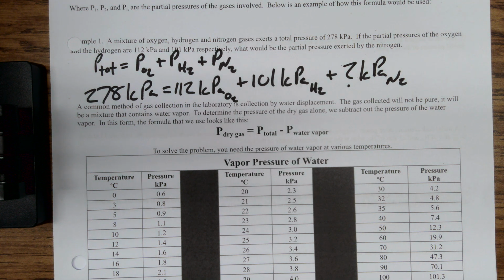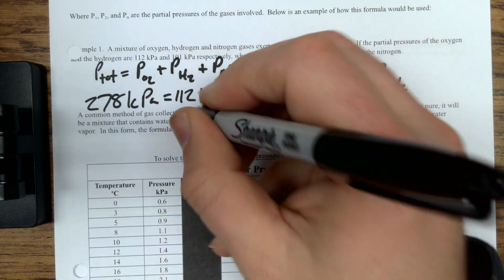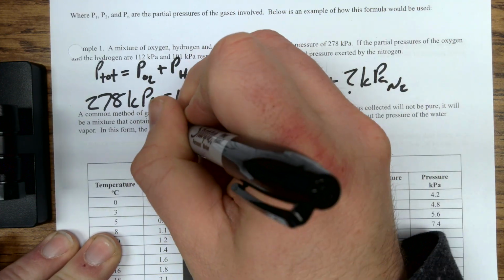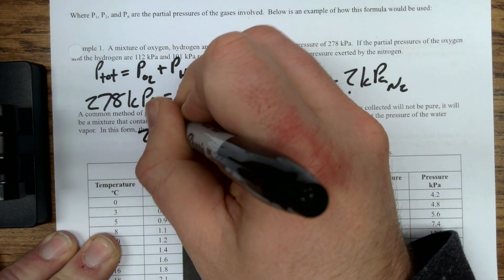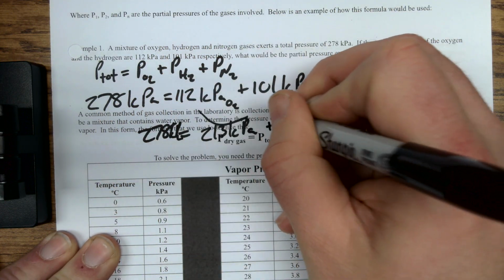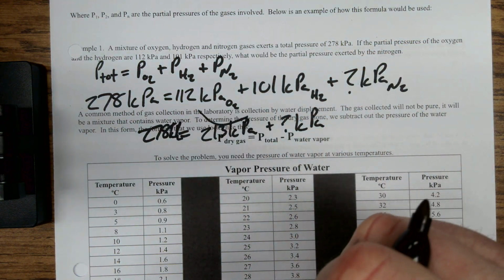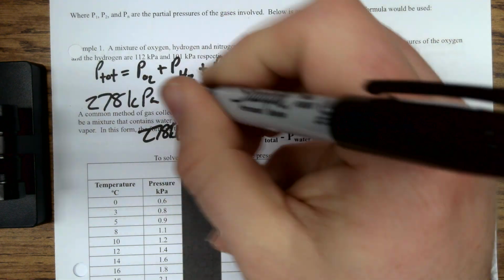All right, I add those two up. That gives me what if I add those two together? 213. I'll go with you. So 213 kPa equals 278 kPa plus my unknown kPa. What do I do after that? Yeah, I'm subtracting 213 from both sides, right?